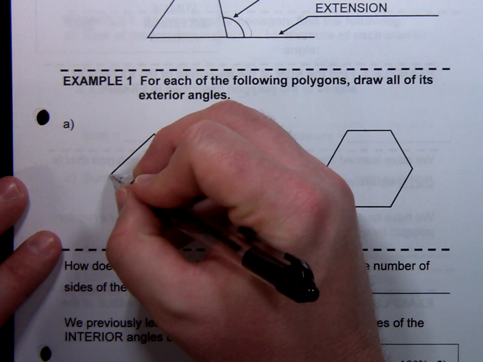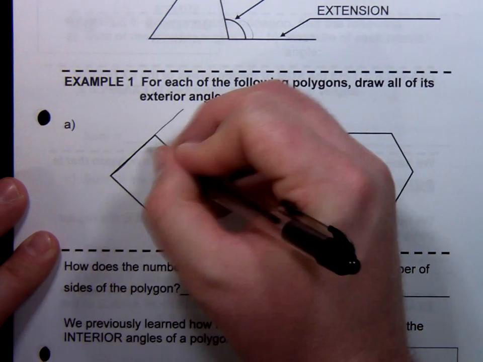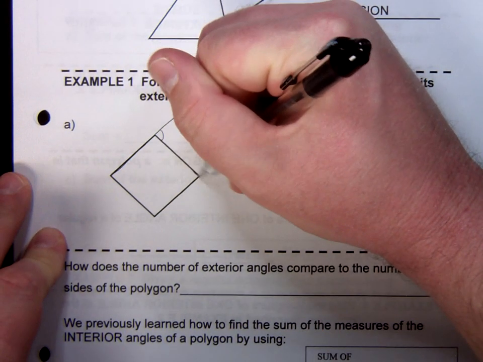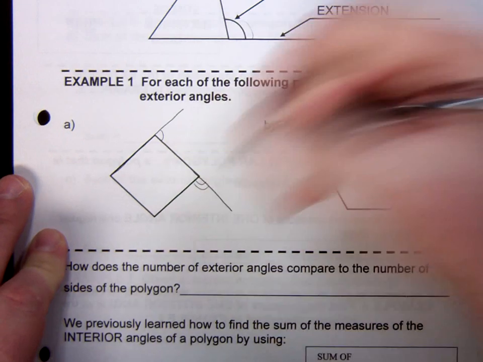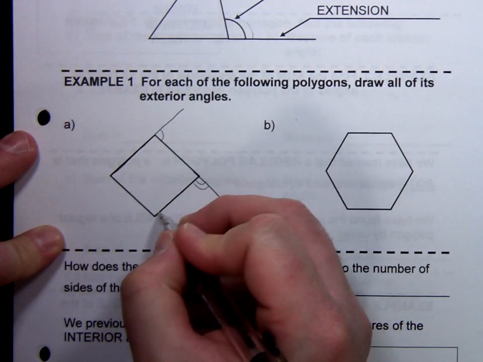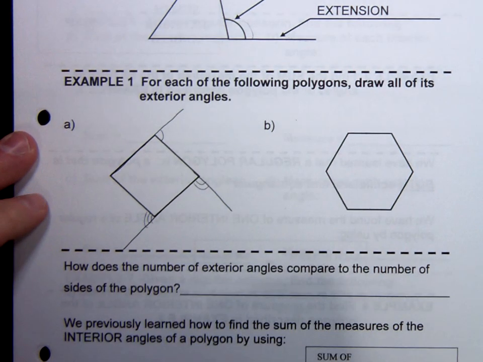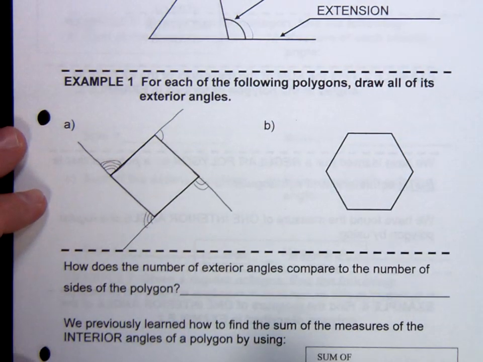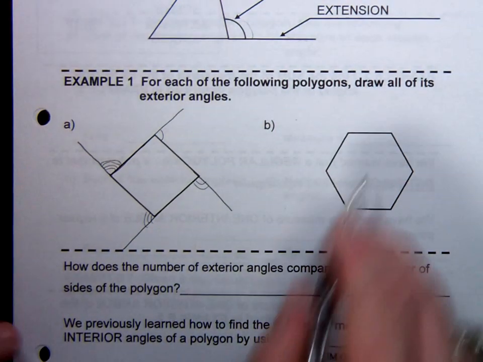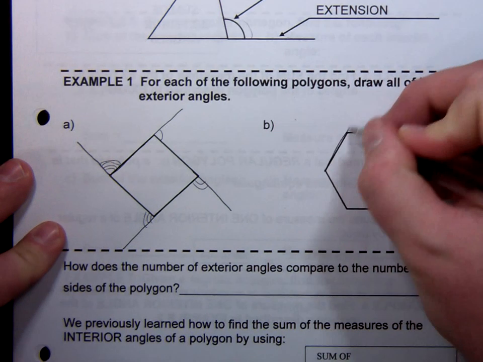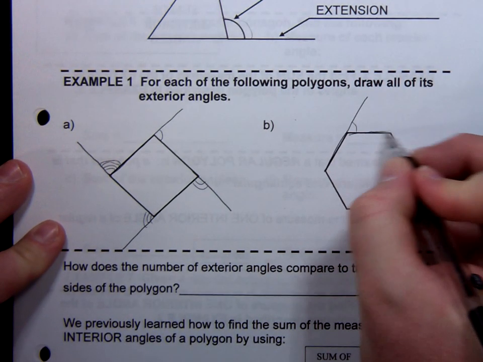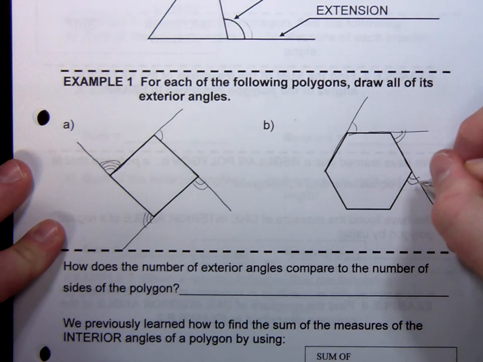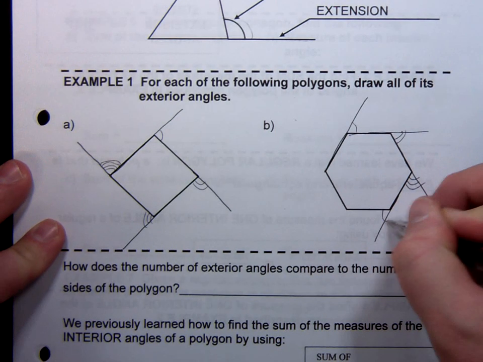If I take this side and extend it in one direction, not both, but just one direction, it creates an exterior angle. I'm going to do the same thing with the next side. I'm just going to extend it, and that creates another exterior angle. I'm going to extend this side. That creates another exterior angle. And extend this side, and again, we get another exterior angle. We can do the same thing over here. Just keep extending each side to create a new exterior angle.